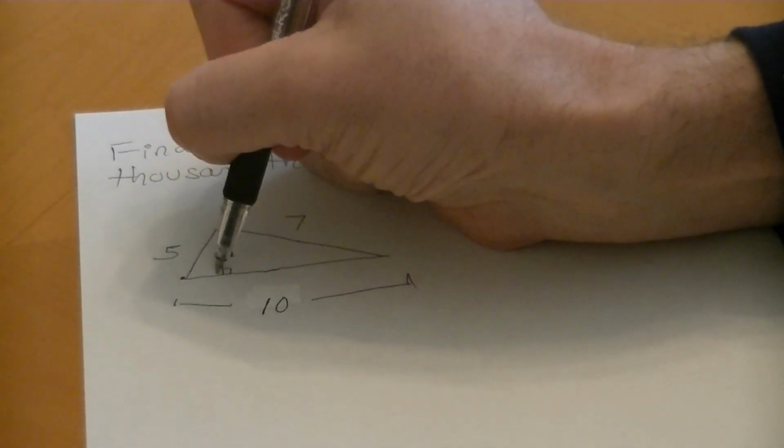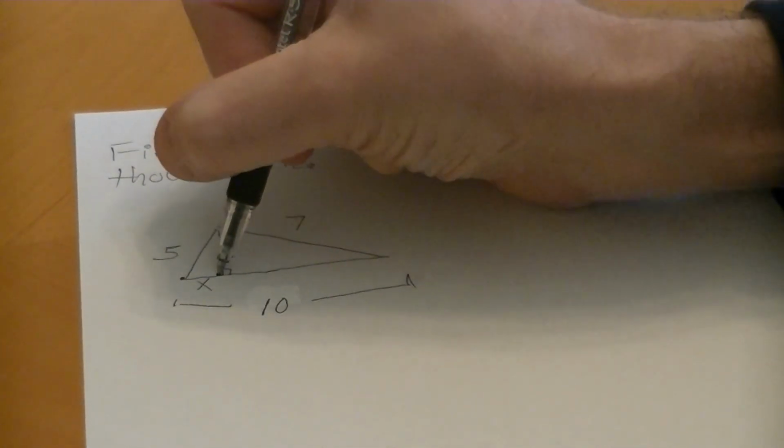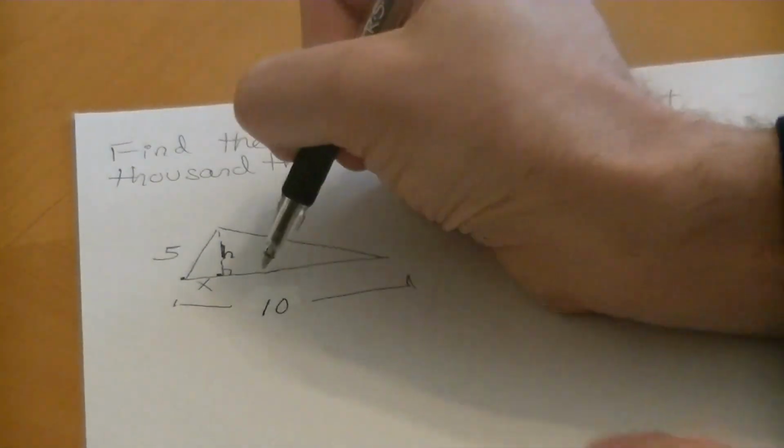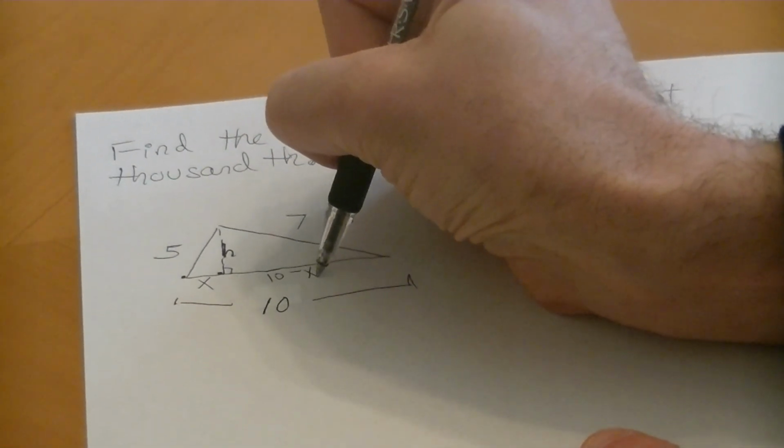I don't know how long this is. I'm going to call it X. I don't know how long it is from here to here, but we can call it that whole 10 minus that X.